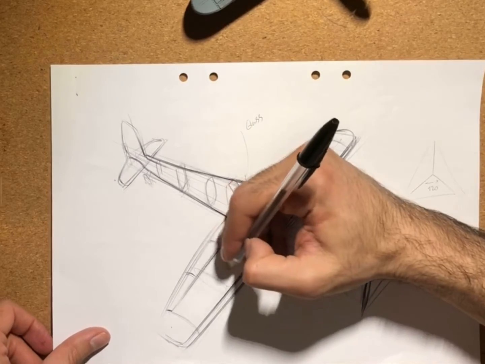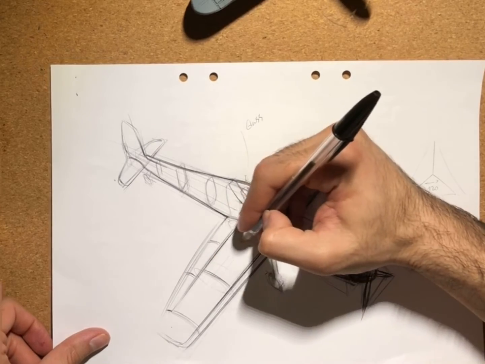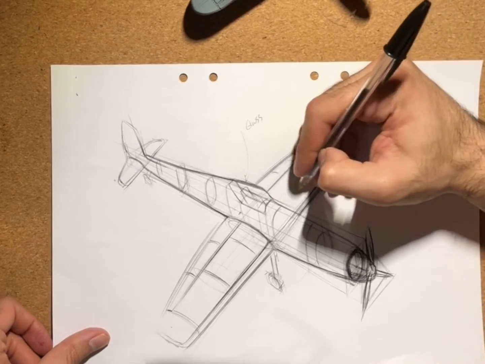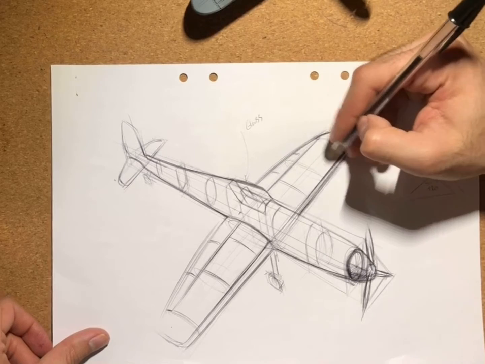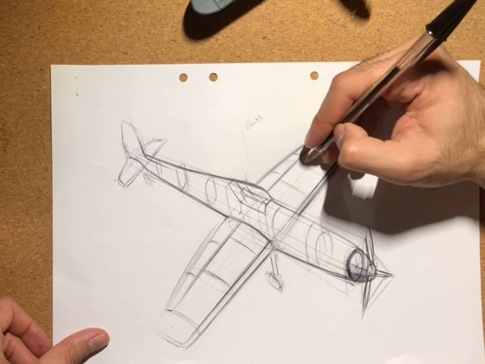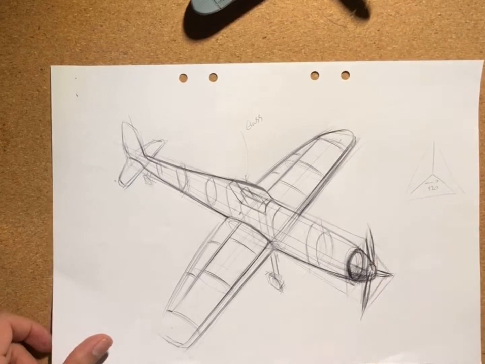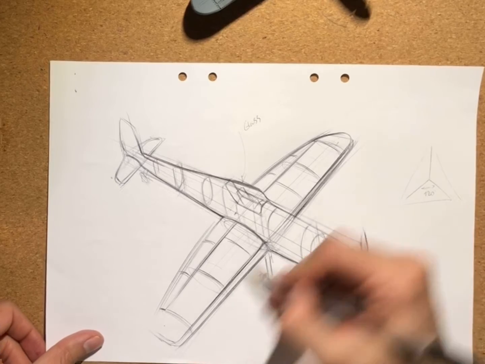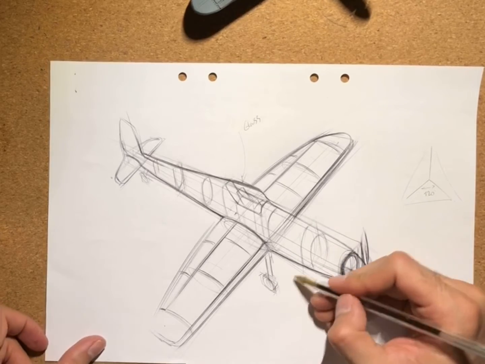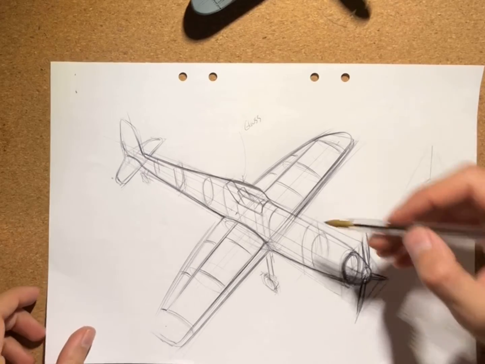Yeah, and then we have some other lines here, which are basically the basic components, the flat components of an airplane. Yeah, kind of a thing. I'm not so sure.